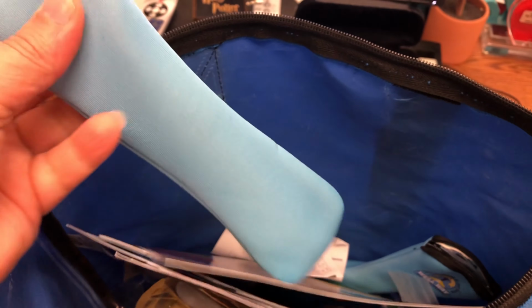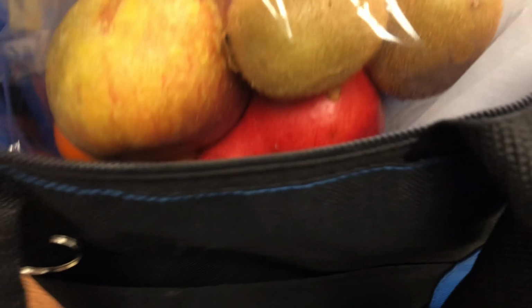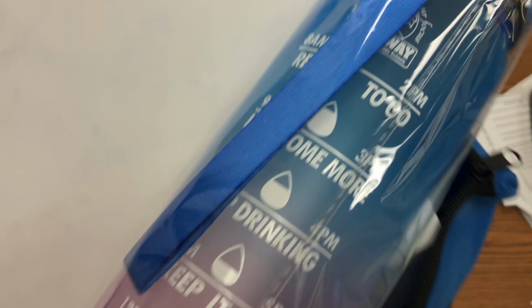So here's a cute little bag, and inside they gave us some cutlery. This is actually silverware. It's metal utensils. They gave us some information, some flyers. They also gave us some fresh fruit. And in here, there's also this amazing water bottle.